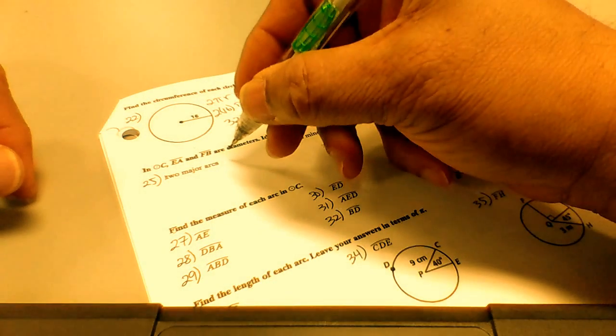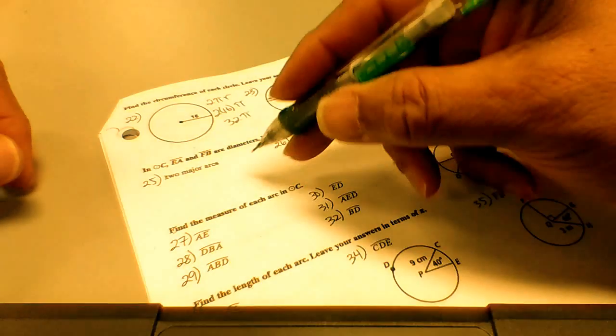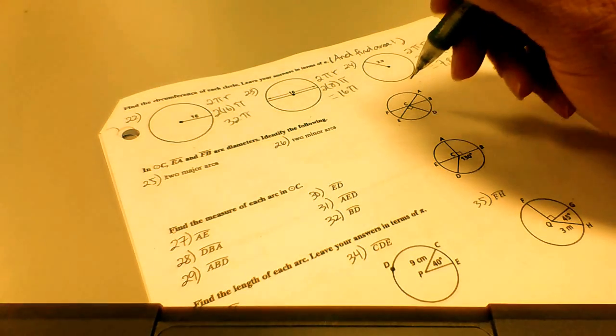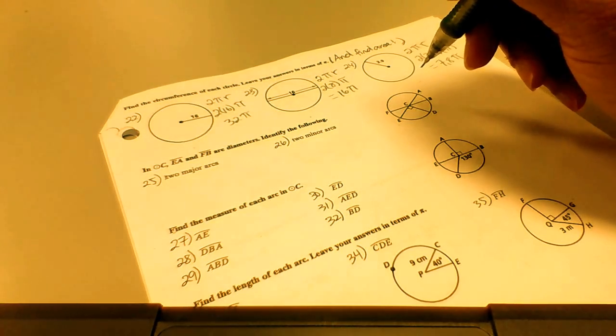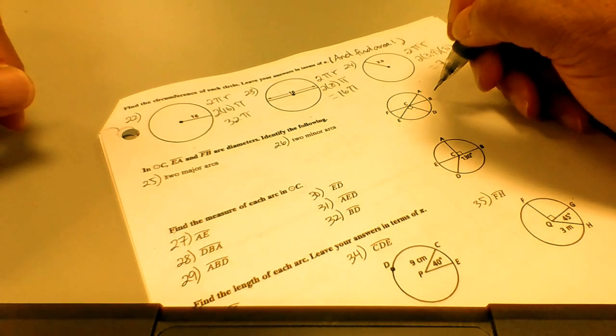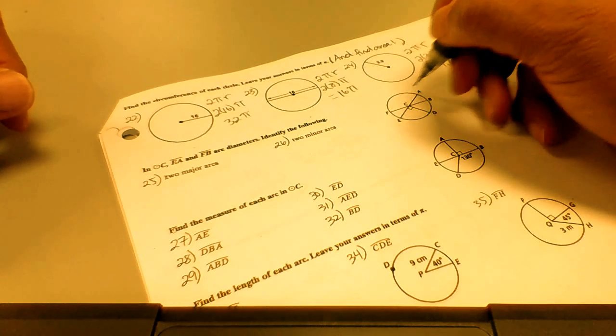Two major arcs. So remember, a major arc goes more than 180 degrees, and also you usually use 3 letters. So let's take a look. BEA. So from here all the way around here would be a major arc.